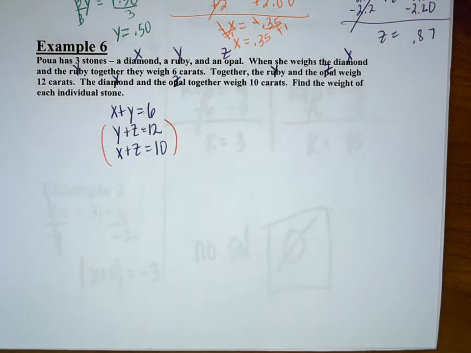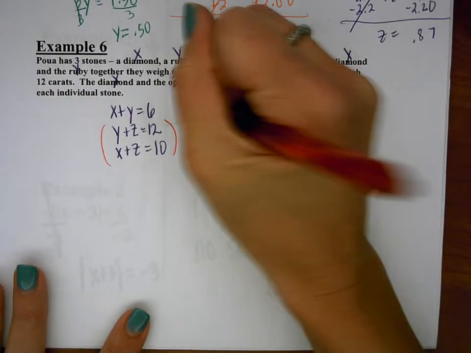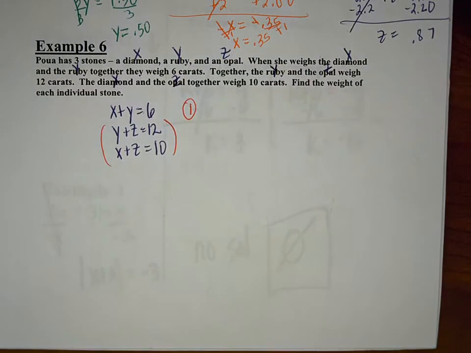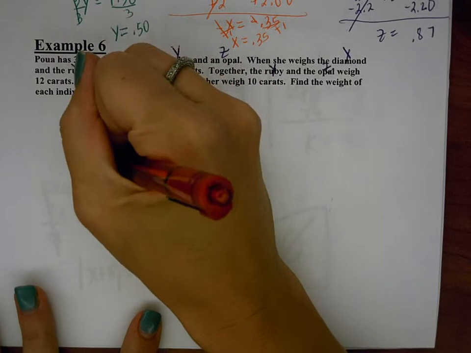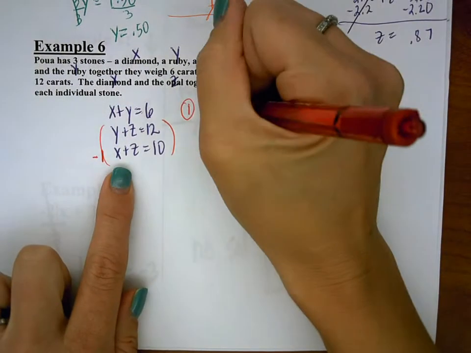Do you guys see that? Okay, so that's what I'm going to do. So my step 1, which one should I multiply by a negative? The bottom one? Okay, so we can multiply the bottom one here by -1. When I do that, I get negative x.